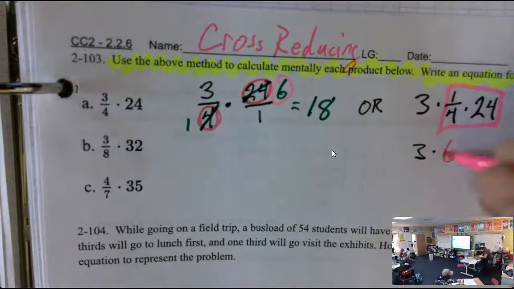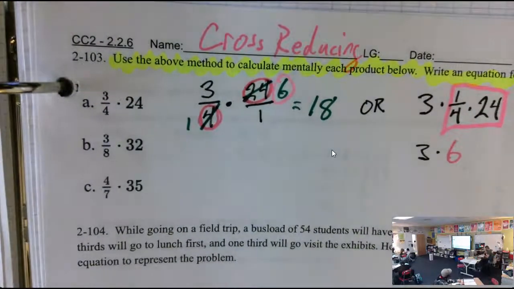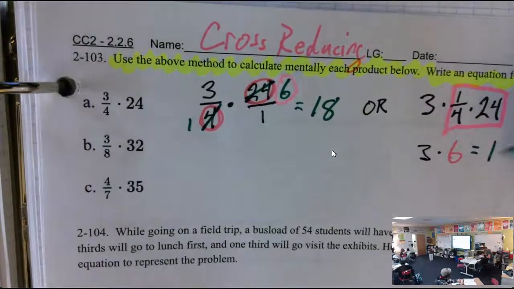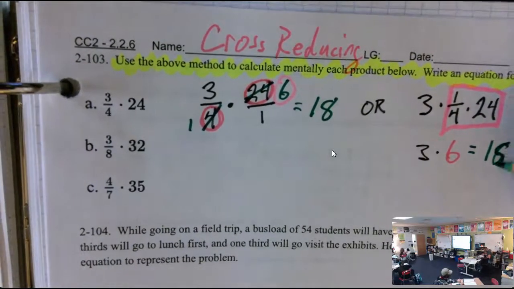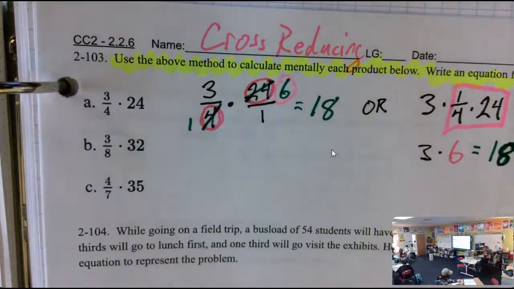Trying to use all of the colors. And it's taking some time. Sorry, that does not look like an 8. There we go.